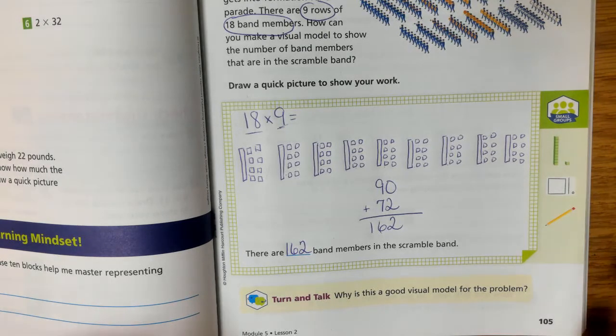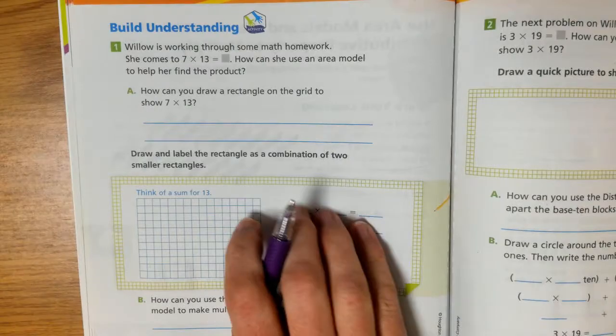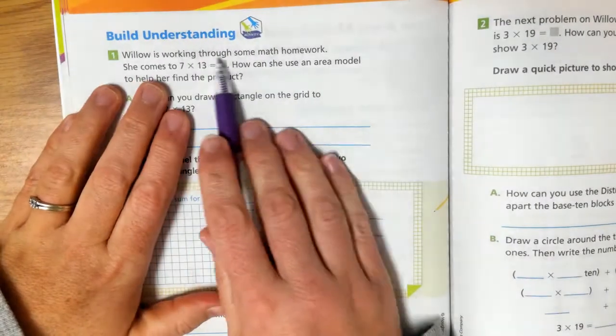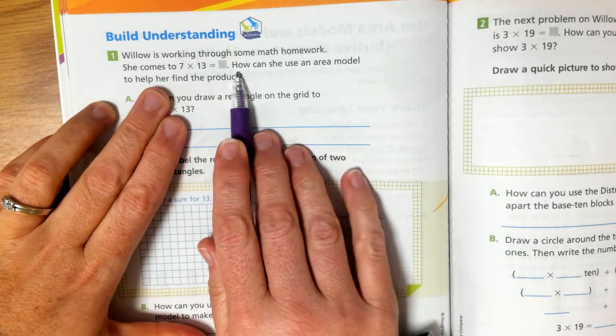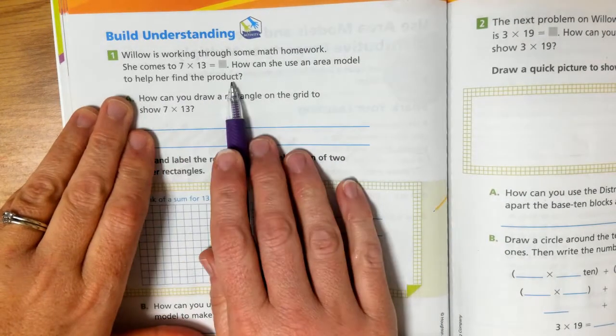Alrighty. So now we're going to move on to page 106. And we're going to now start using our area models. So Willow is working through some math homework. She comes to 7 times 13 equals blank. How can she use an area model to help her find the product?